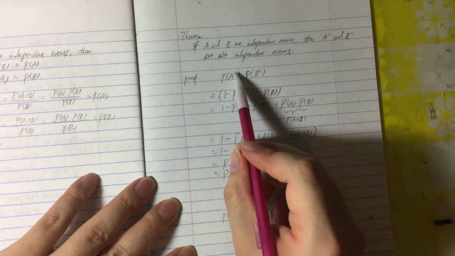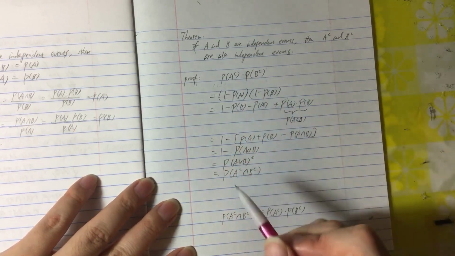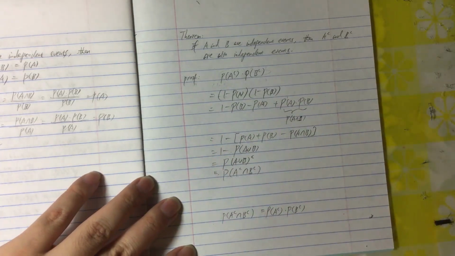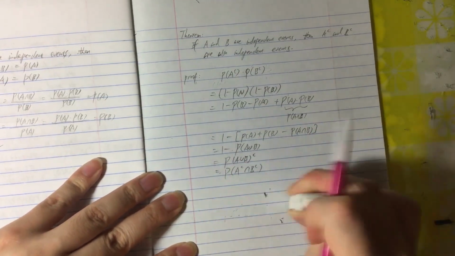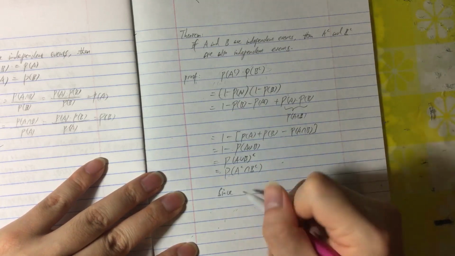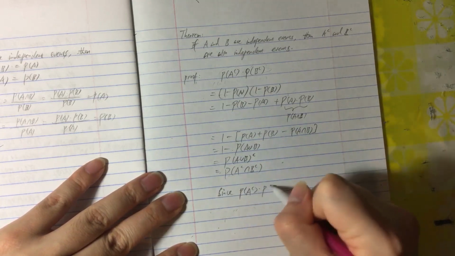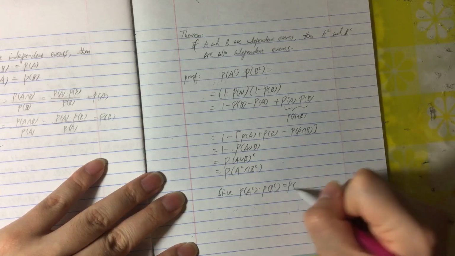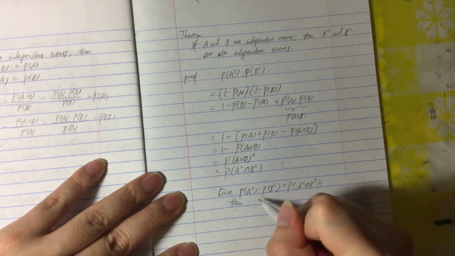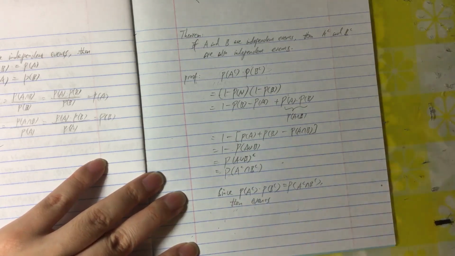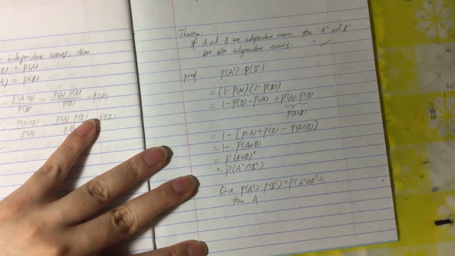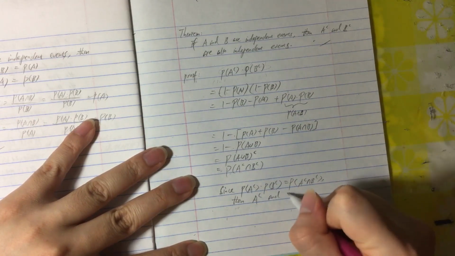Since we proved that probability of A complement times probability of B complement equals probability of A complement intersection B complement, that means events A complement and B complement are independent events.